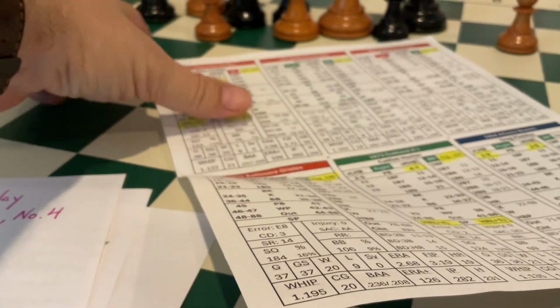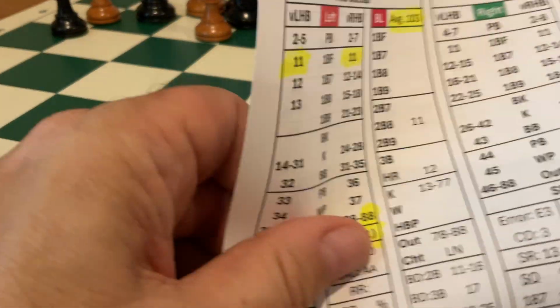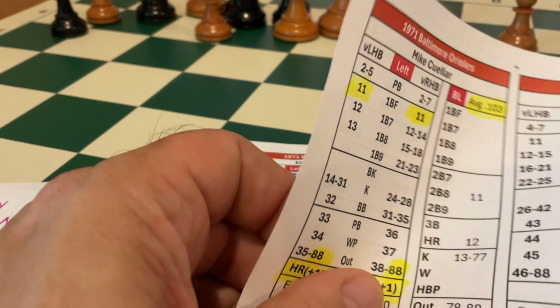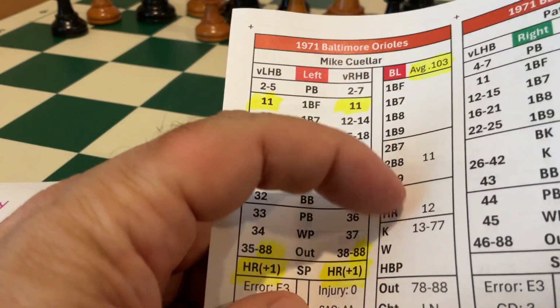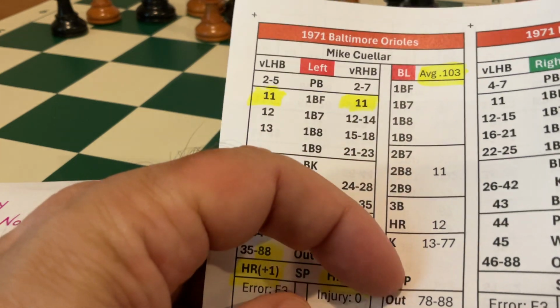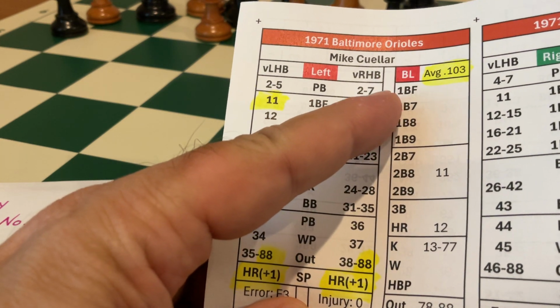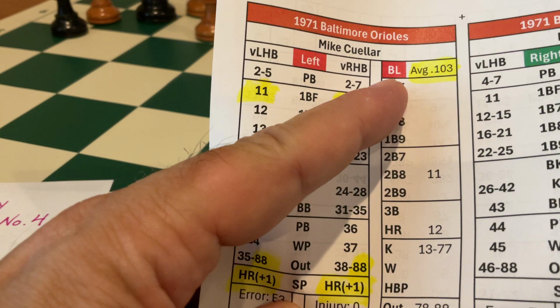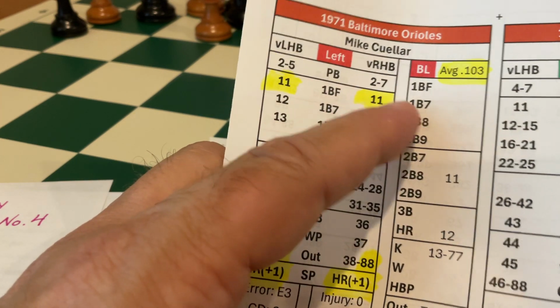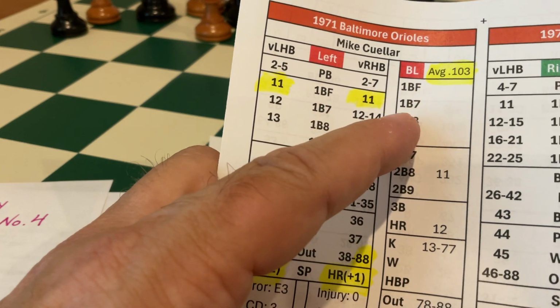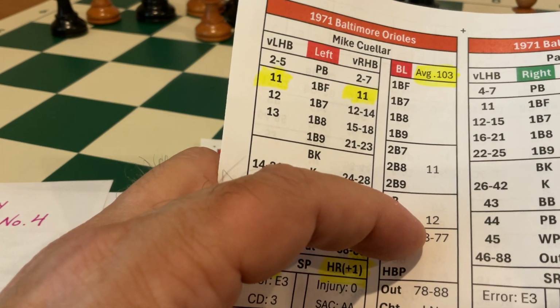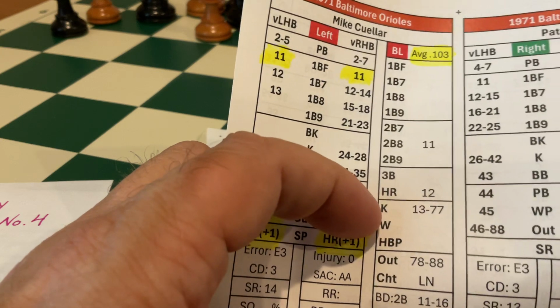So that's batters. Now pitchers. I did a few things with pitchers. One of the things I did, and I fully admit I stole this idea, is I put a batting card right on the pitcher card. Here you see Mike Cuellar bats left, and in 1971 he had a batting average of .103. He did hit a home run, but he struck out a lot.